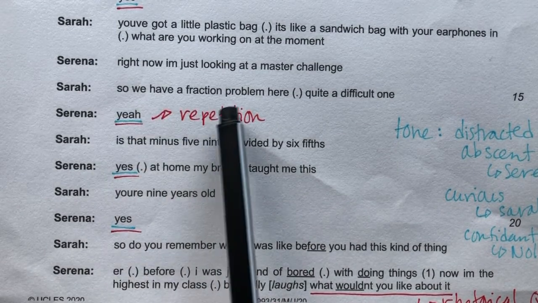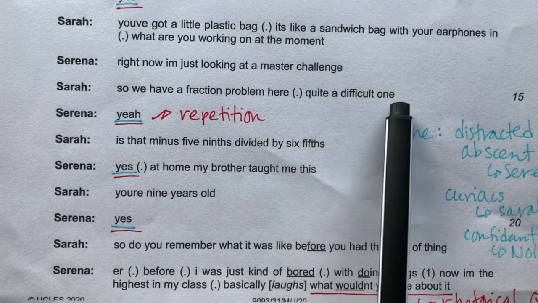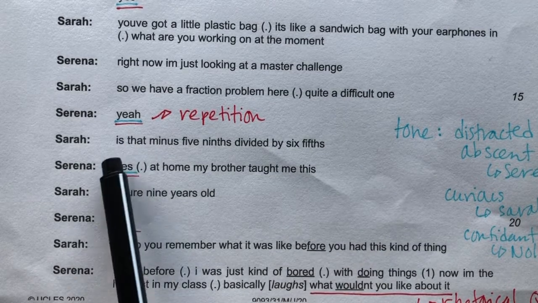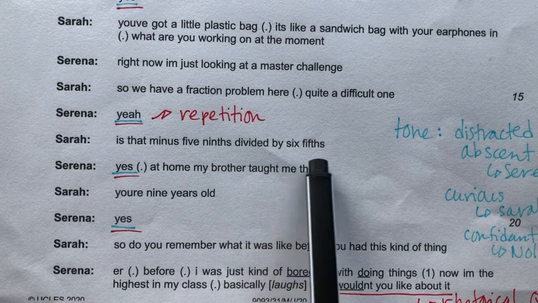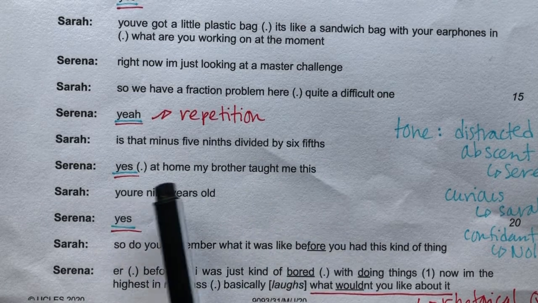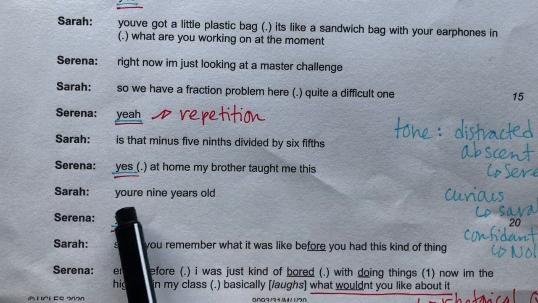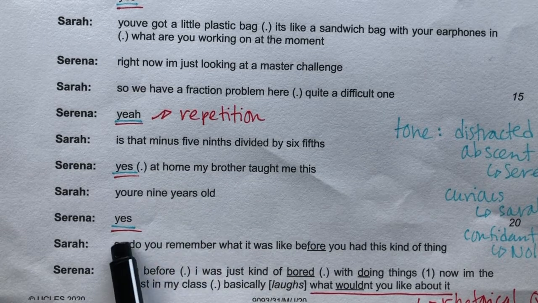So we have a fraction problem here. Quite a difficult one. Yeah. Is that minus 5/9 divided by 6/5? Yes. At home, my brother taught me this. You're 9 years old. Yes.